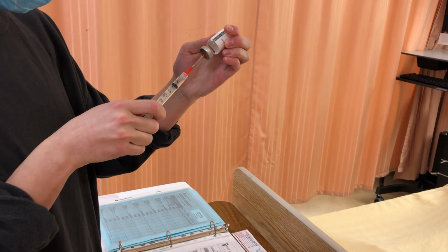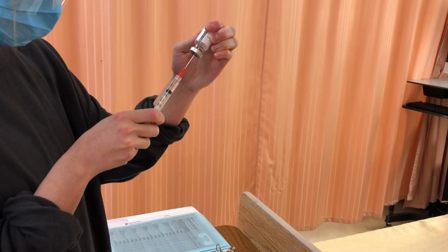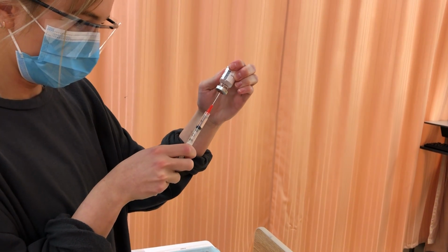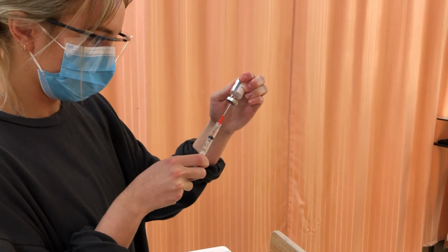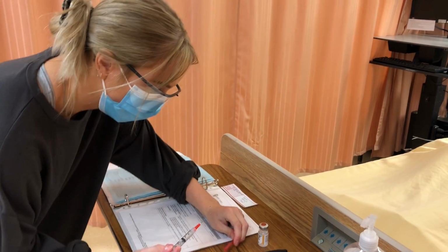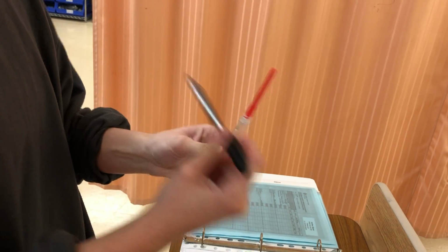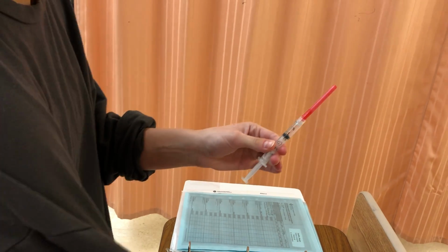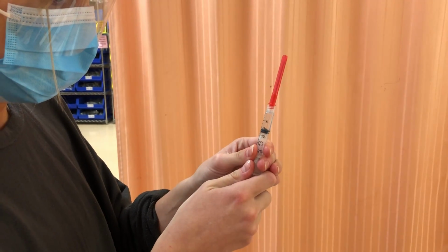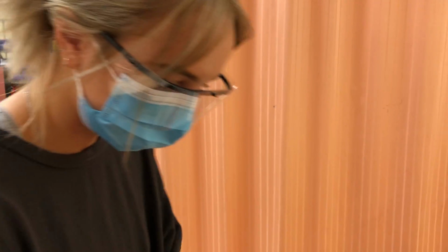And then I'll draw back exactly 1 ml. Okay, so we have our 1 ml. I'll recap. Make sure we have no bubbles, and making sure we have that exact 1 ml.